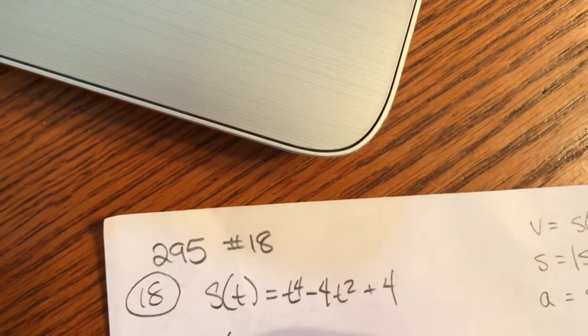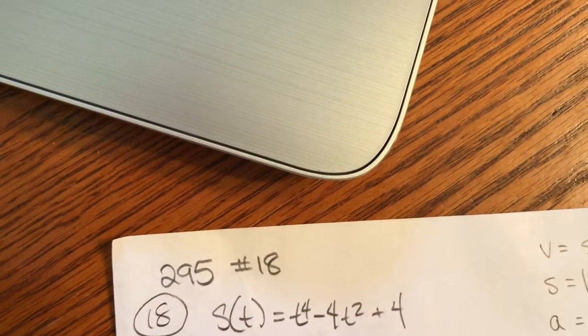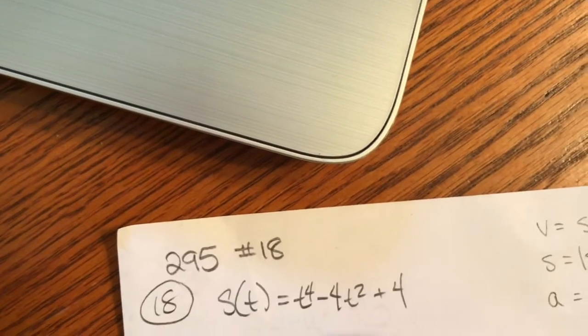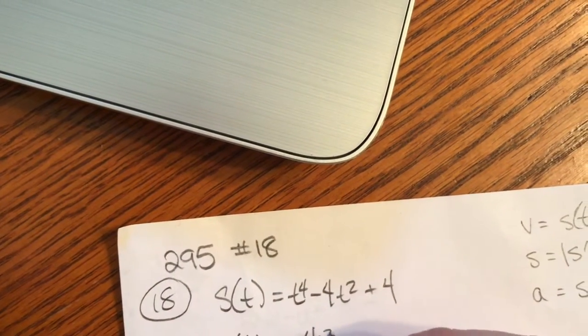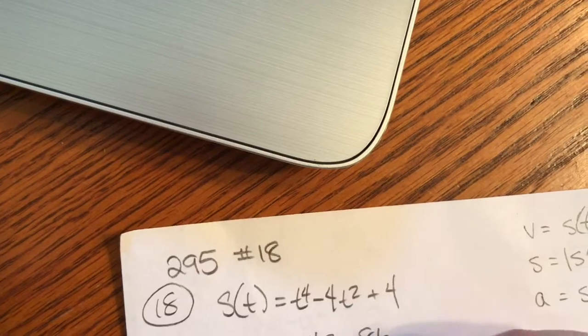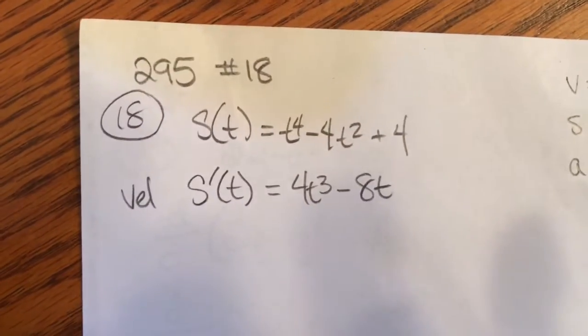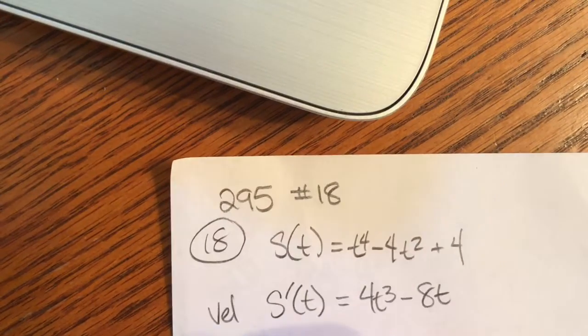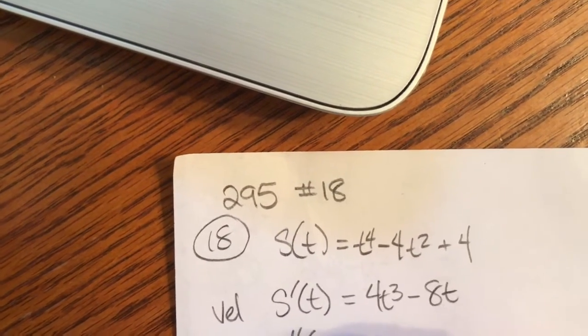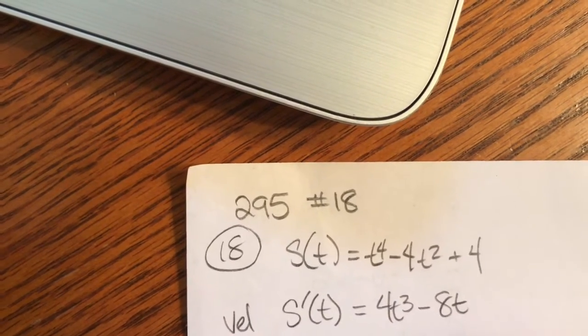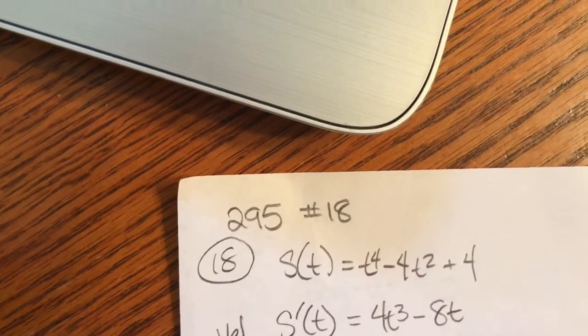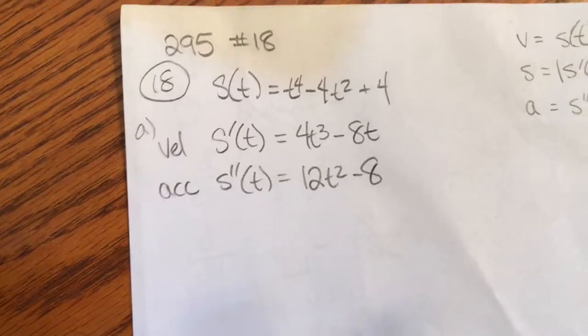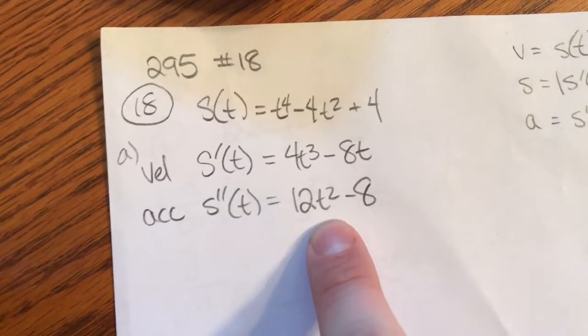So the velocity function is going to be 4t cubed minus 8t plus 0. The acceleration function is going to be that double prime, which is going to be 12t squared minus 8. That's part A, actually. I don't have to plug anything in. Those are my two functions. First derivative, second derivative.